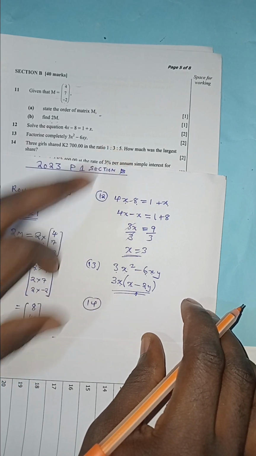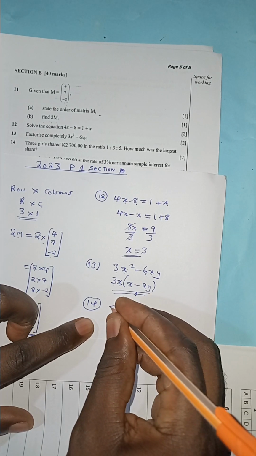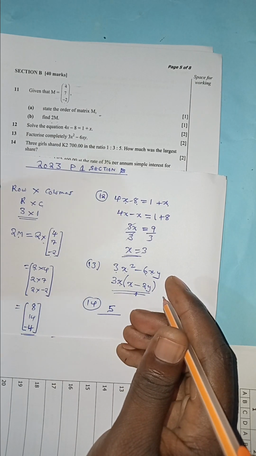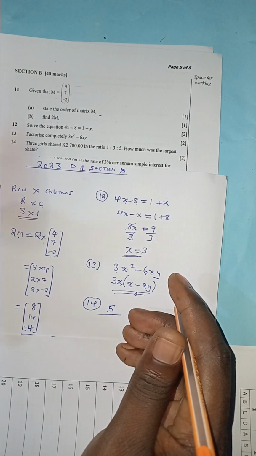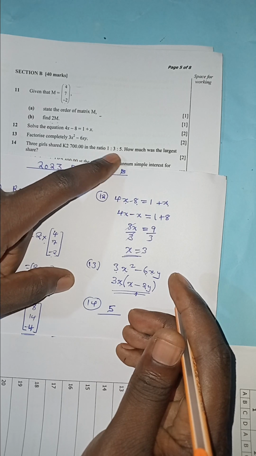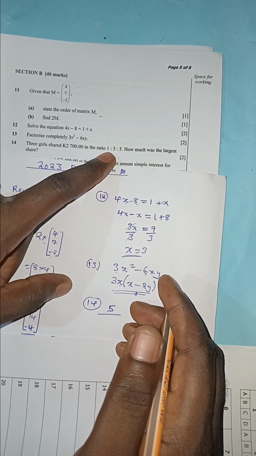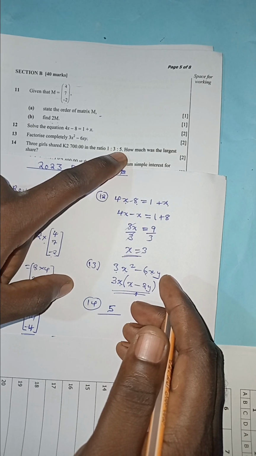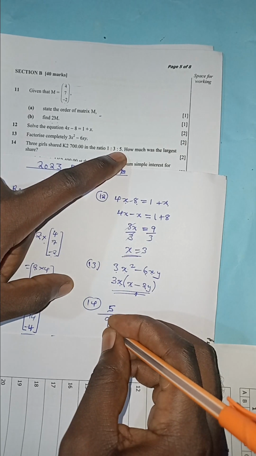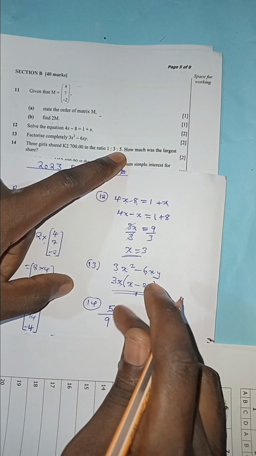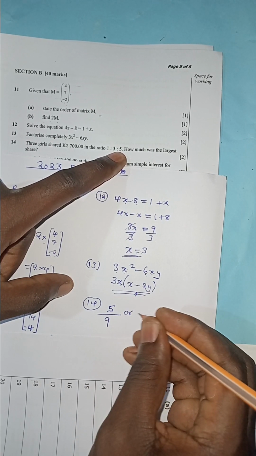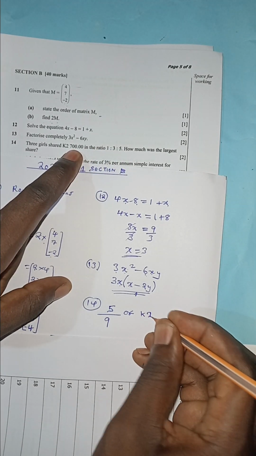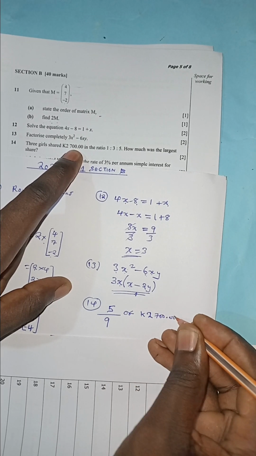So this 5 is coming from the total number, or the whole share, which we simply get by adding these. So 5 is coming from a total of 1 plus 3 plus 5, which is going to give us 9. So we need to find 5 over 9 of the total amount, which is 2,700 kwacha 00 ngwe.